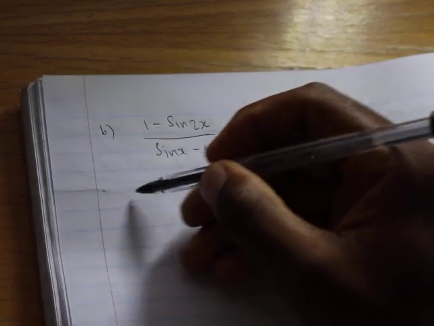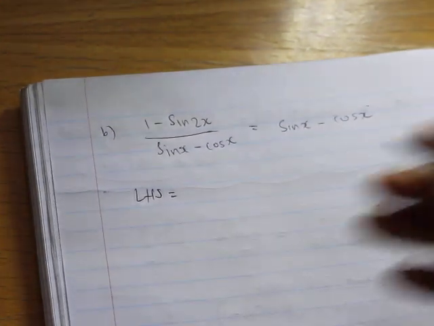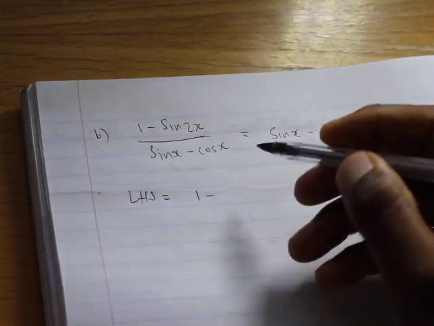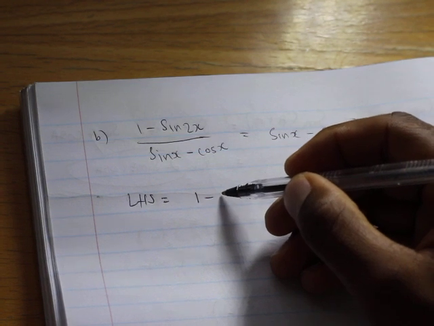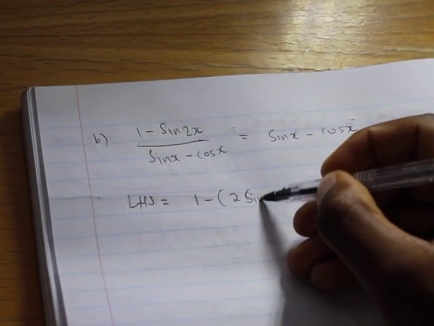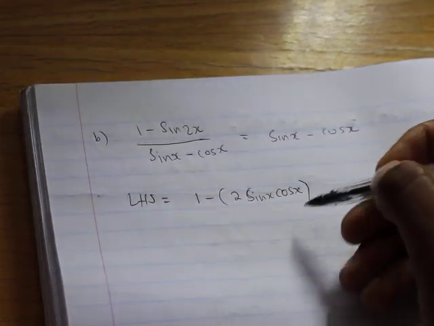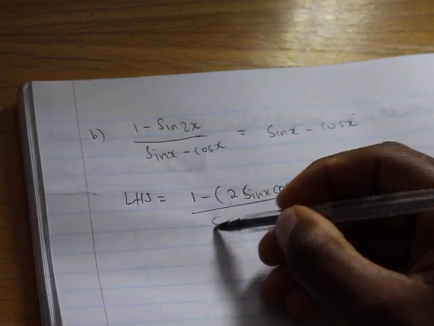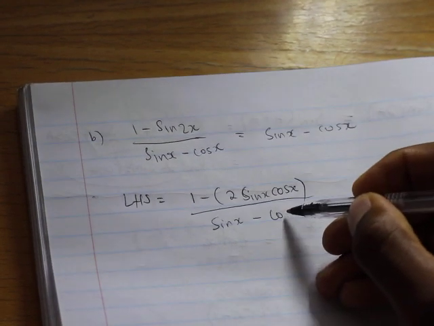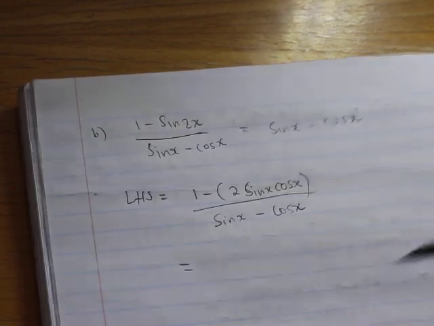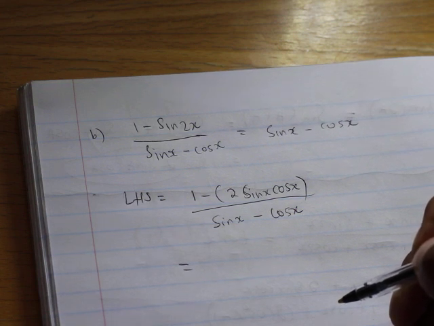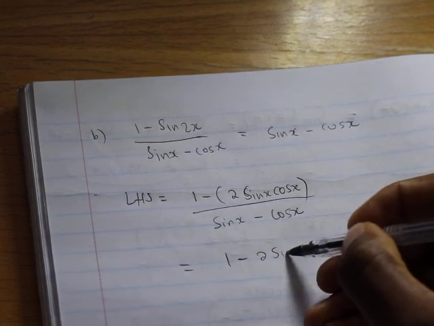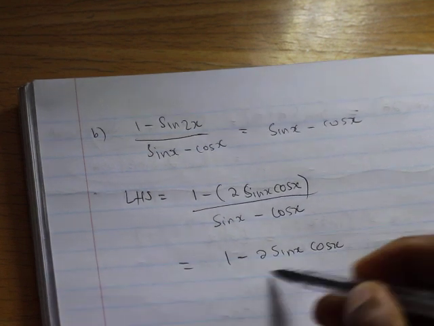By the look of things, we need to focus on the left hand side. I don't know about you, you can focus on the right hand side. I'm focusing on the left. So 1 minus, there's only one identity for sine 2x, and that is 2 sine x cos x. Even if you say 2 cos x sine x, it's still the exact same thing, because when multiplication is concerned, order doesn't matter. Okay, so now we've got a little bit of a problem. This is what we have: 1 minus 2 sine x cos x.